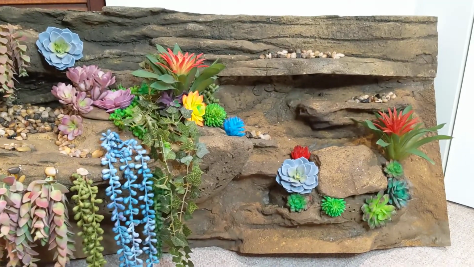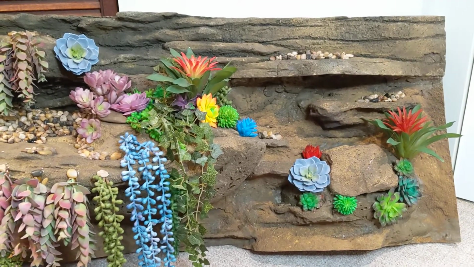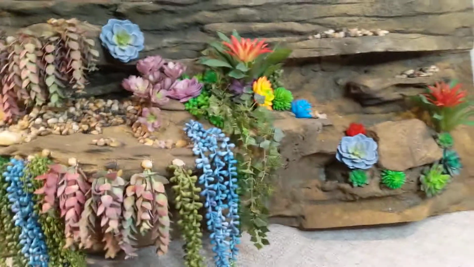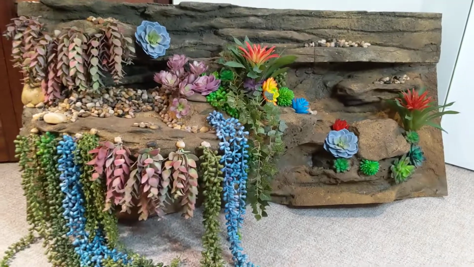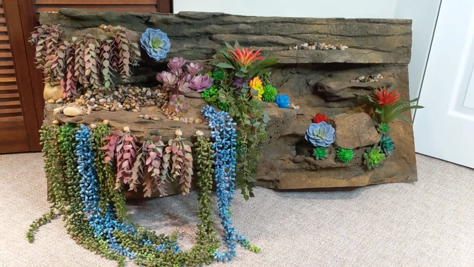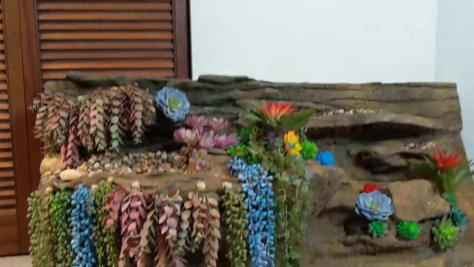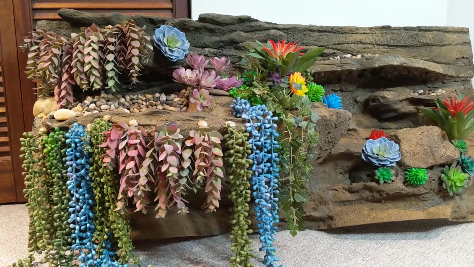So anyway, this is a 48 by 24 by 24, that's what it's going to be going into, an Animal Plastics unit. And that is my 5th Universal Rocks background. And I gotta say, I am really, really proud of this one.